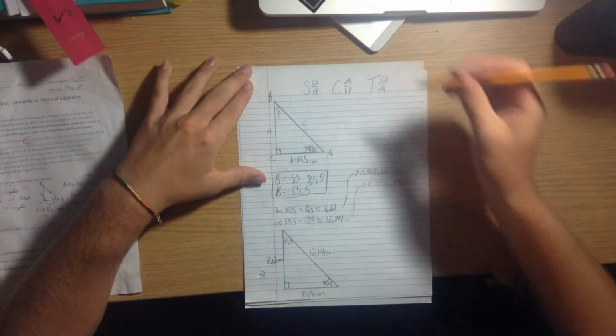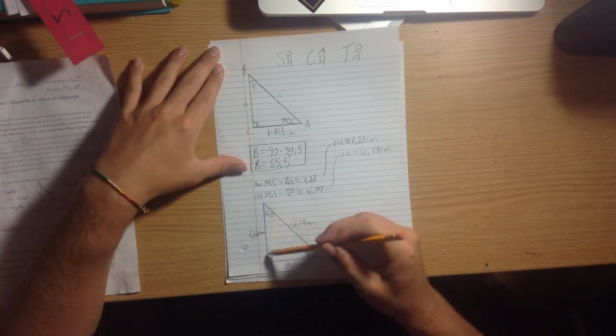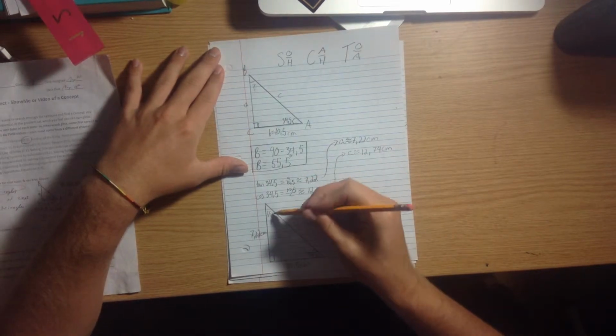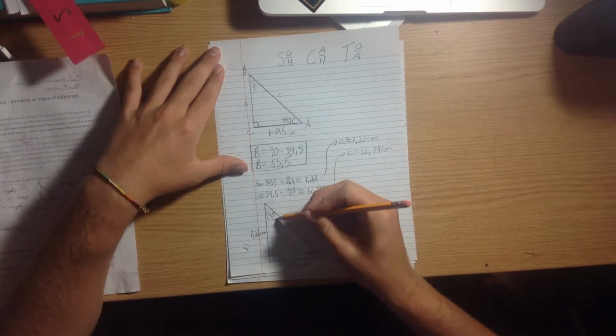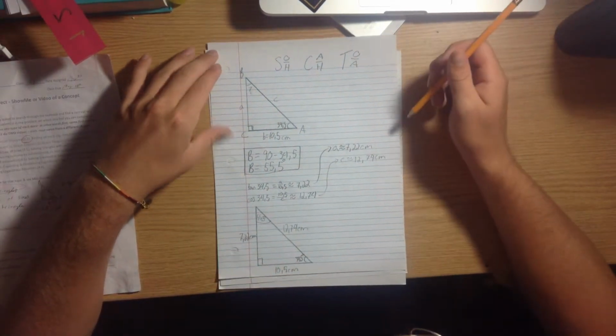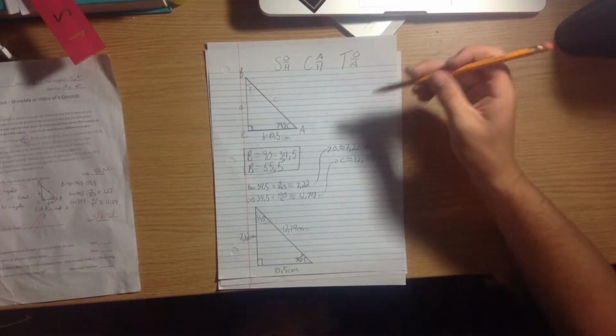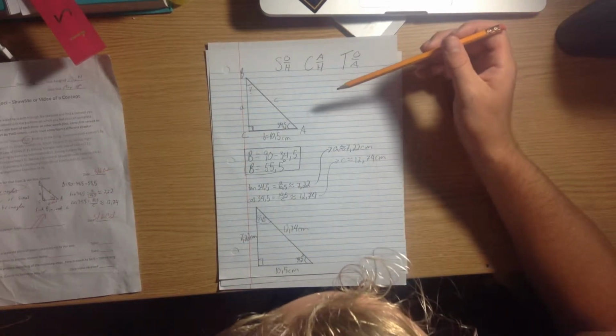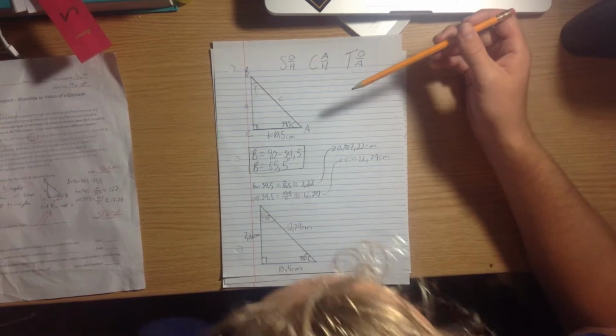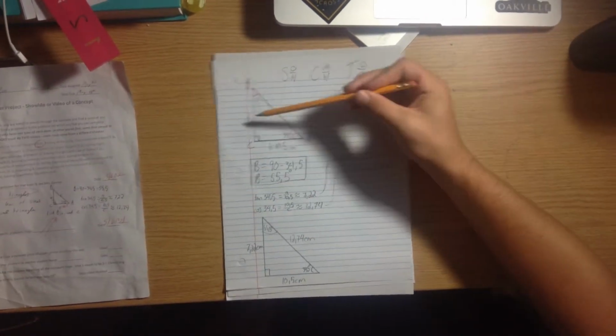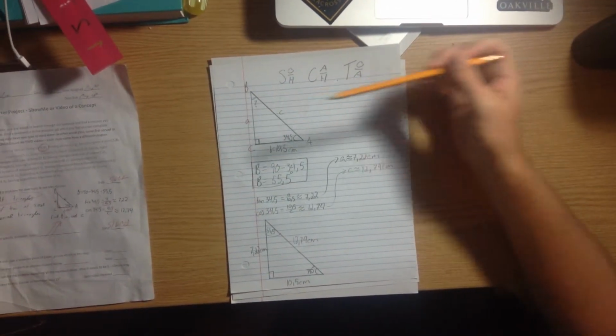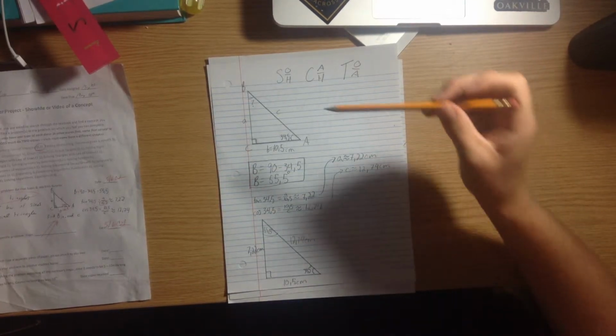So this is what we have already. I wrote it down here. I have another triangle with all the answers. So here is the 55.5 degrees angle here for big B. So this is the first part of our answer. The other part, this is where it gets a little more complicated, is to find these sides, the A and the C.